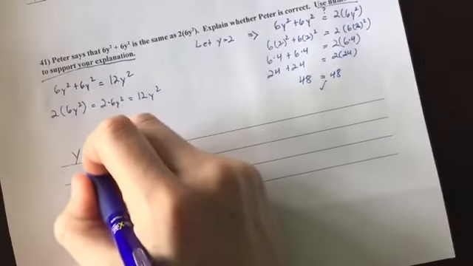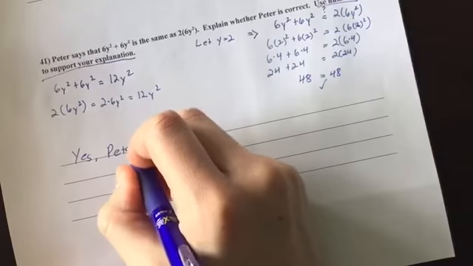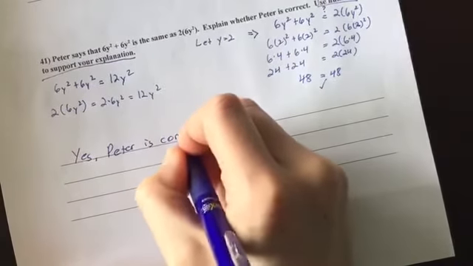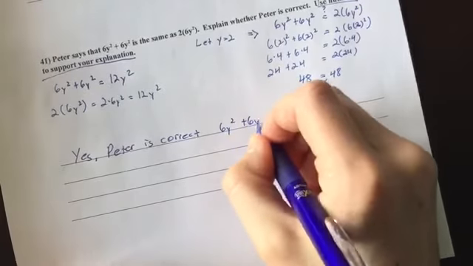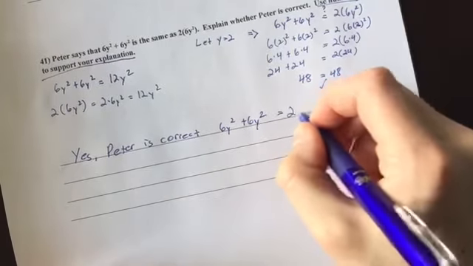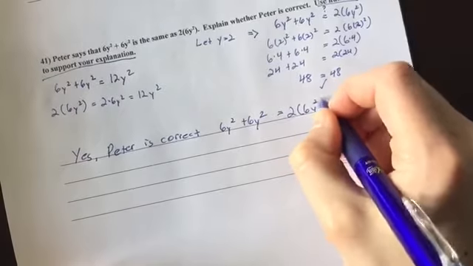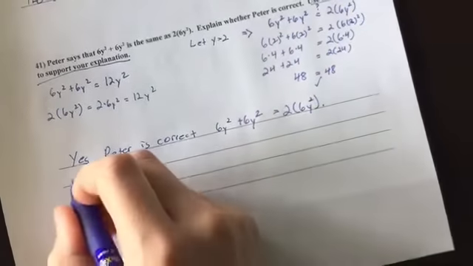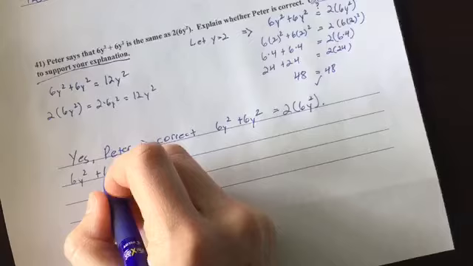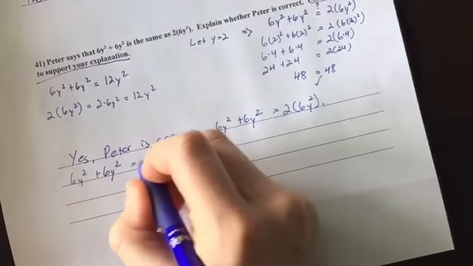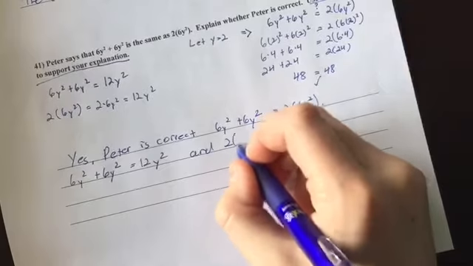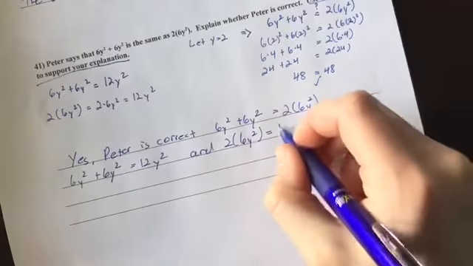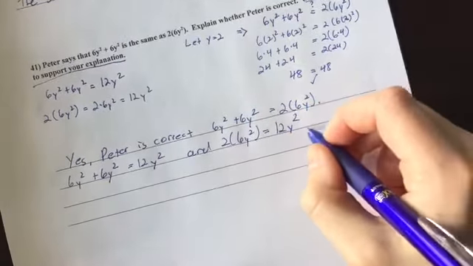So we could say, yes, Peter is correct. 6y squared plus 6y squared is equal to 2 times 6y squared. Okay, and just restating my work, showing both sides. Thus, right?